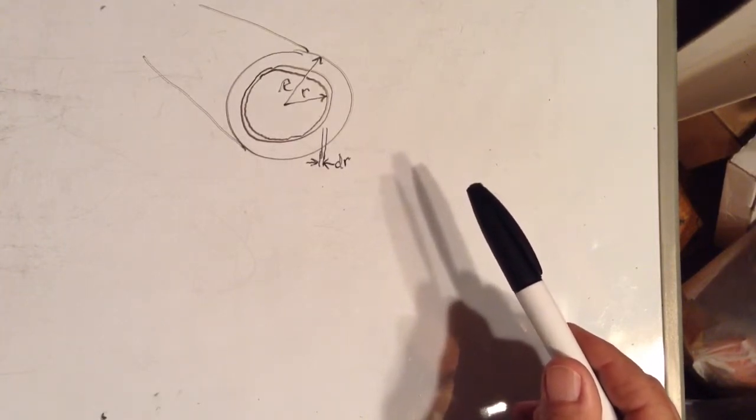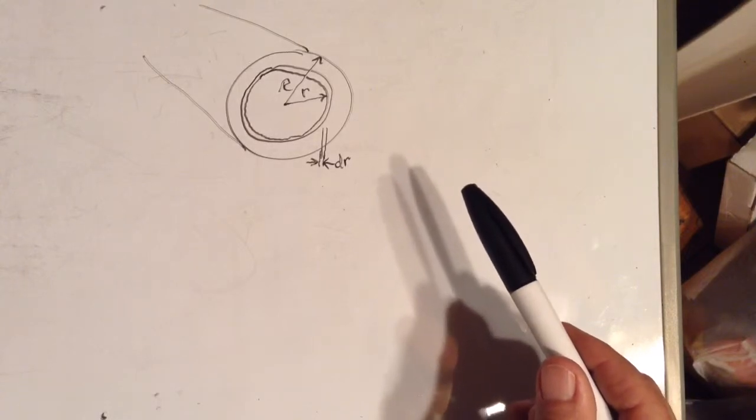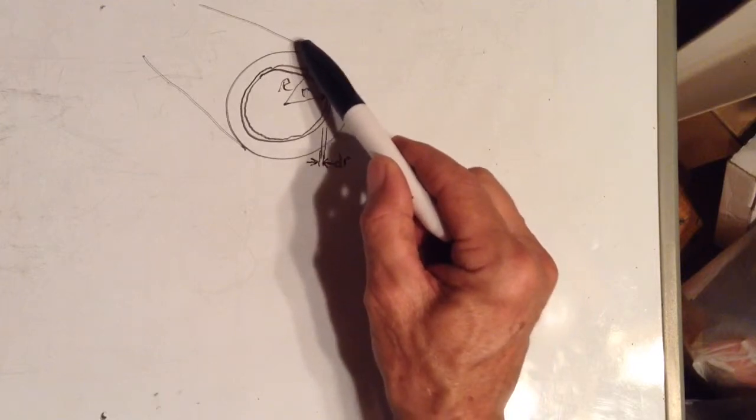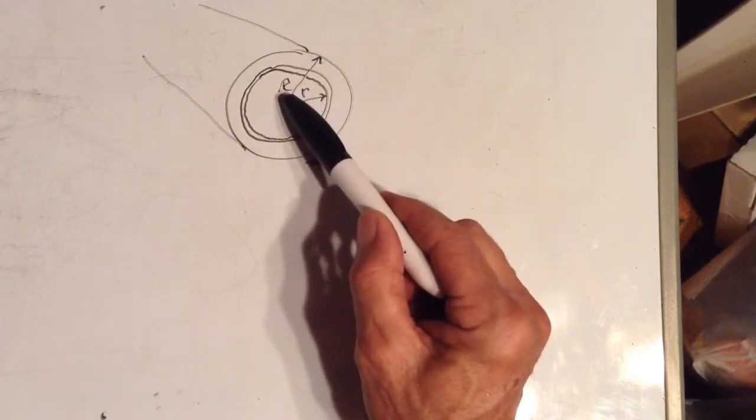The stress in a shaft, which results from a torque being applied to the shaft, is greater toward the outer surface. The stress is going to be greater out there than it will be toward the center.